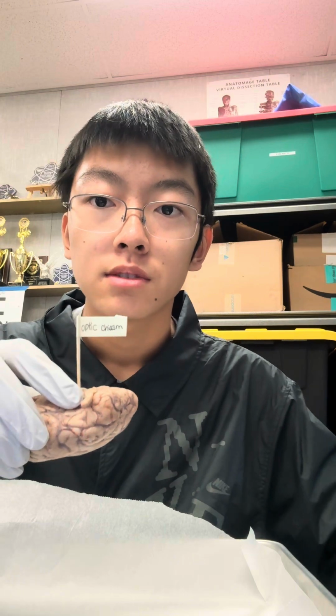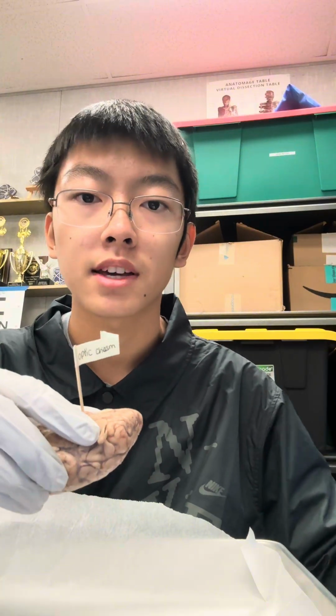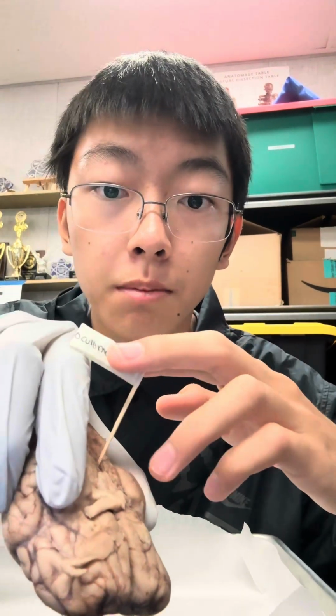This is the optic chiasm. Its function is to allow the optic nerve fibers from the nasal half of each retina to cross by facilitating the decussation of optic nerve fibers. The optic chiasm enables the brain to receive and process visual information from both eyes simultaneously. It is in the central nervous system at the base of the brain, just above the pituitary gland.